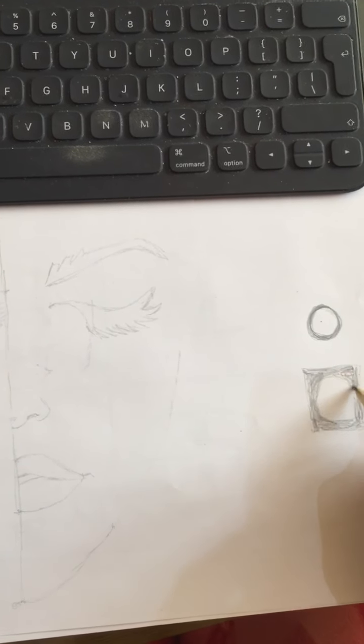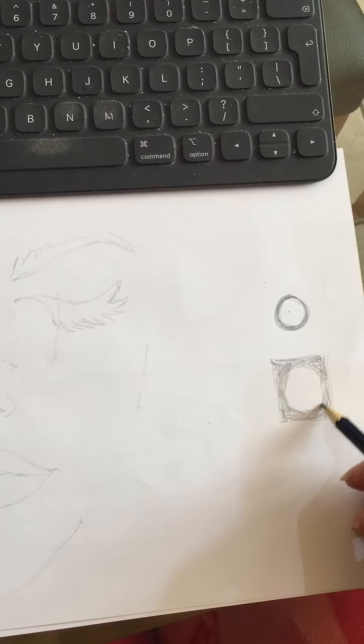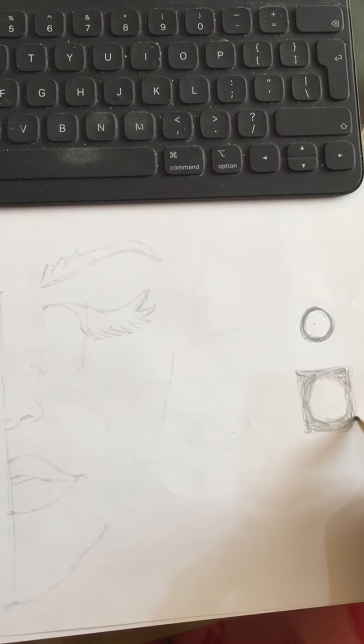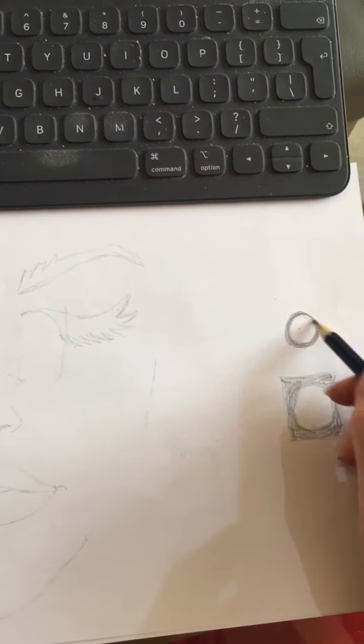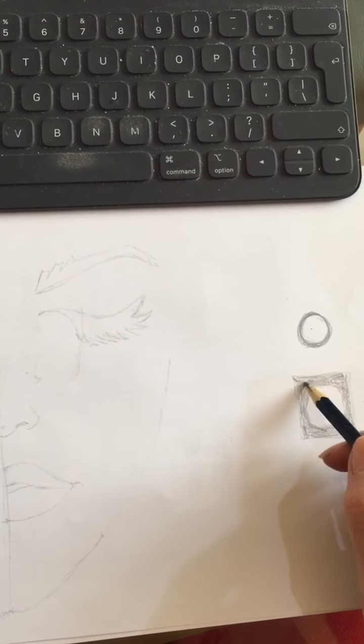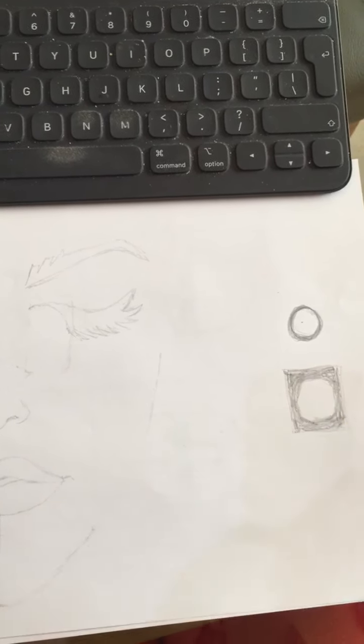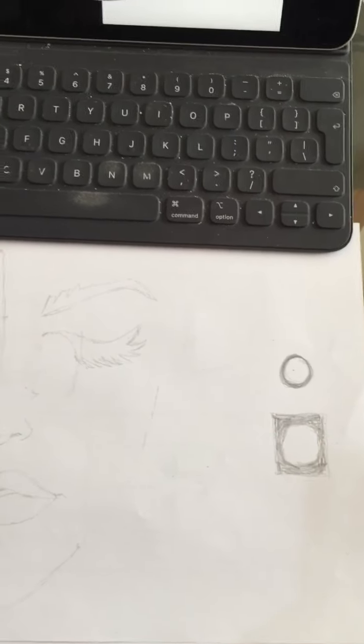then I'll end up with, and this is very, very rough, as you can see, I'll end up with a circle, but I haven't drawn it in a positive way. I've drawn it by doing everything around it and then leaving it to pop out. So that's what I want to focus on today.